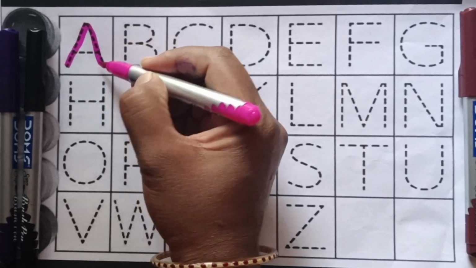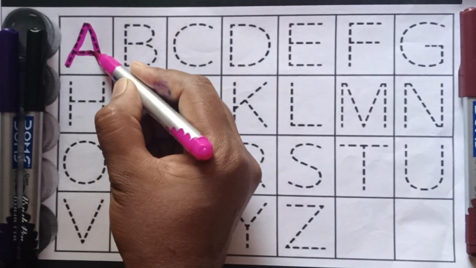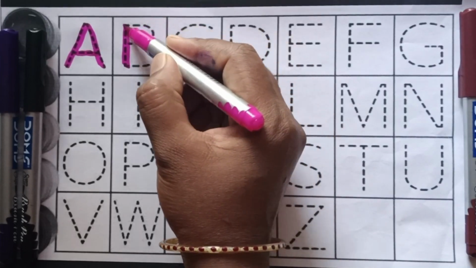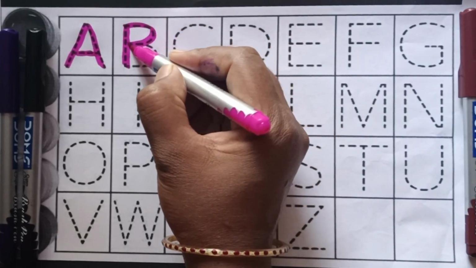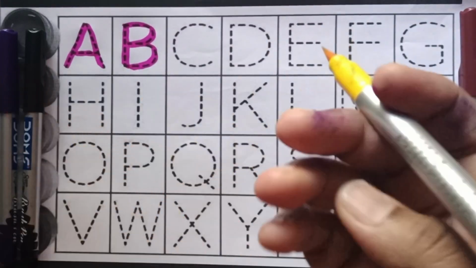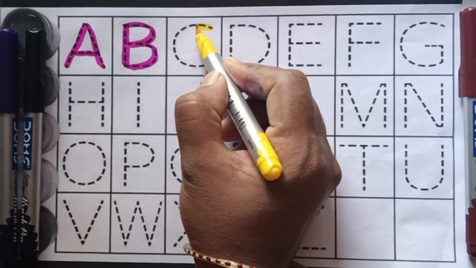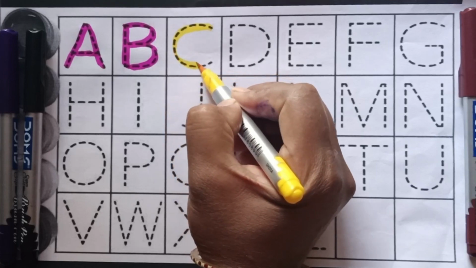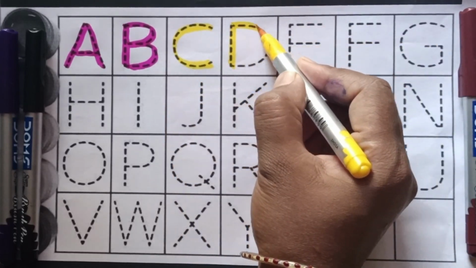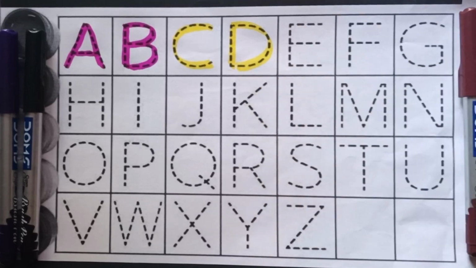A for apple. And also B. B for ball. B for bat. Next color I used yellow color. So yellow color is used for C. C for cat. And also D. D for dog. D for donkey.